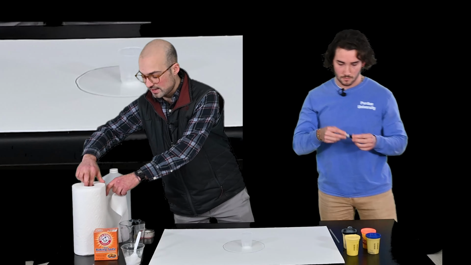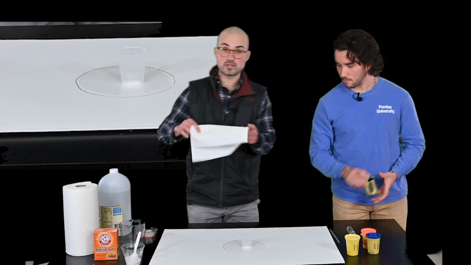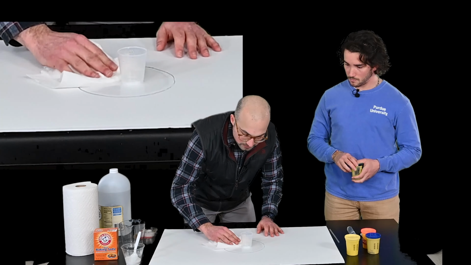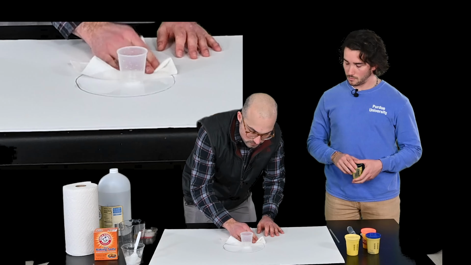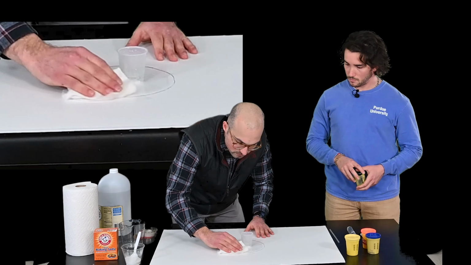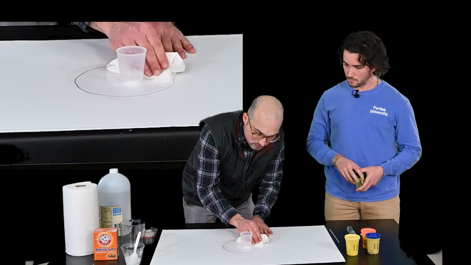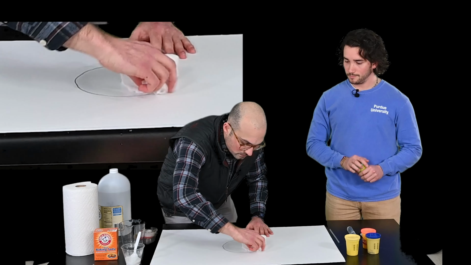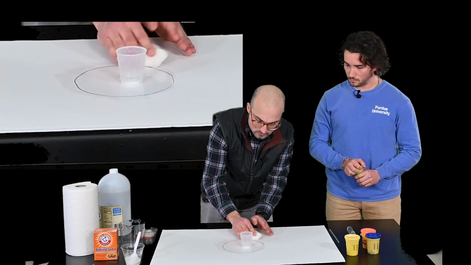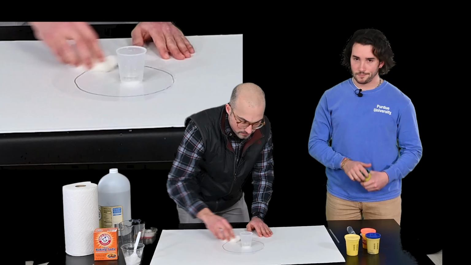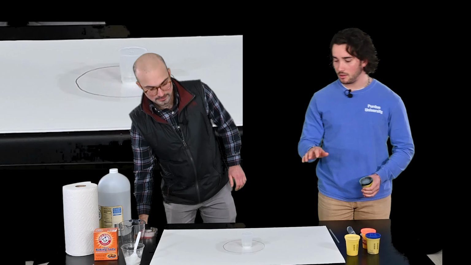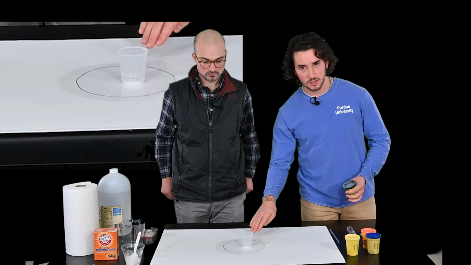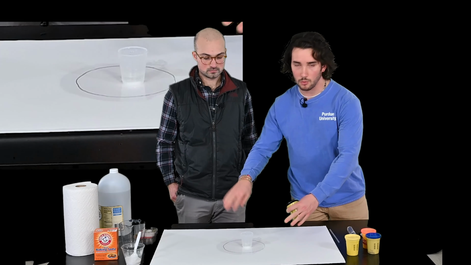So once we do that, we'll be able to take the paper towels and clean up the vinegar here. And so once we have the vinegar cleaned up, then we have a traced out line of where our eruption formed.